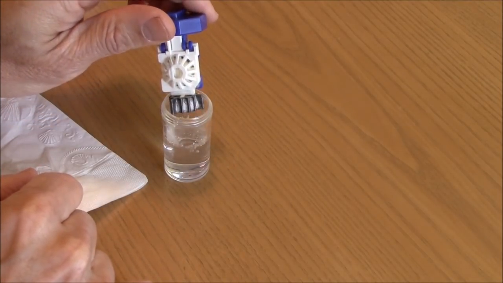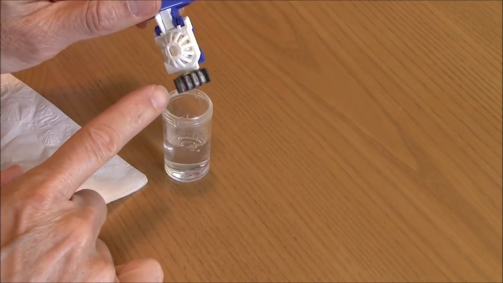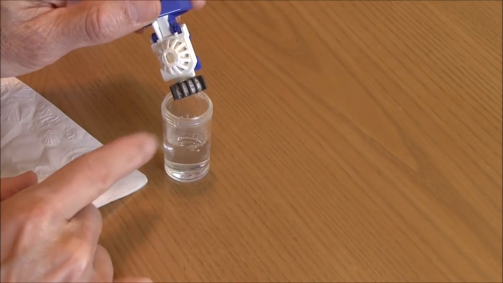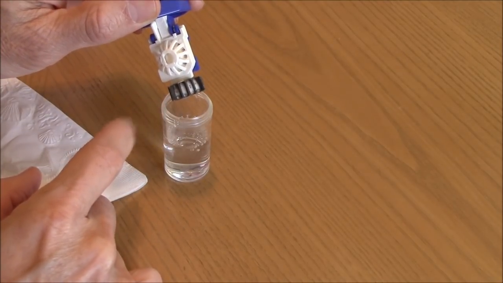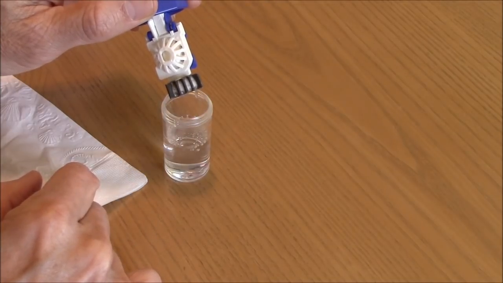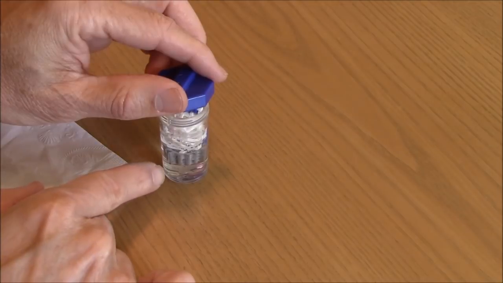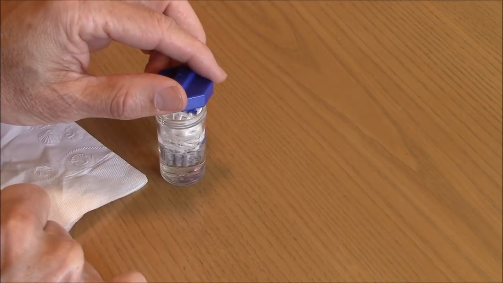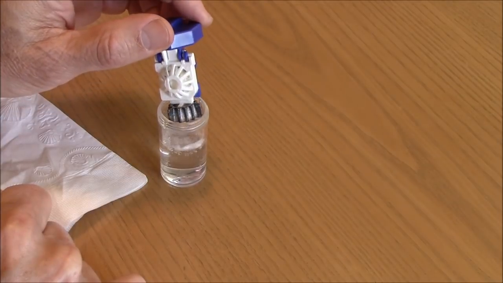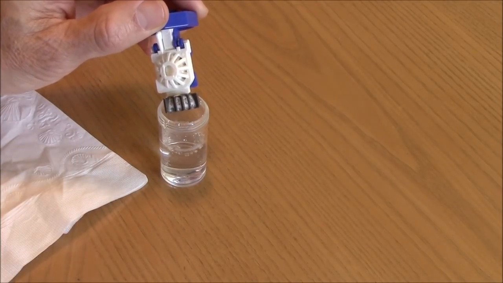The catalyst itself is not destroyed in this process. I can reuse this catalytic disc over hundreds of uses, hundreds of days, and it will still function to catalyze the decomposition of hydrogen peroxide. So this is one of the great benefits of a catalyst. It is reusable, infinitely reusable.